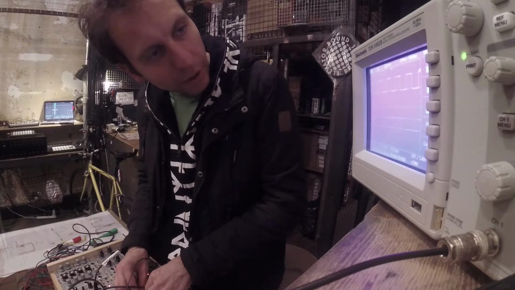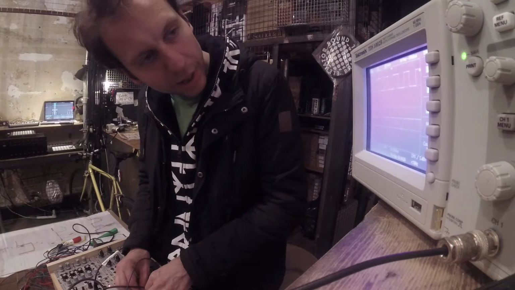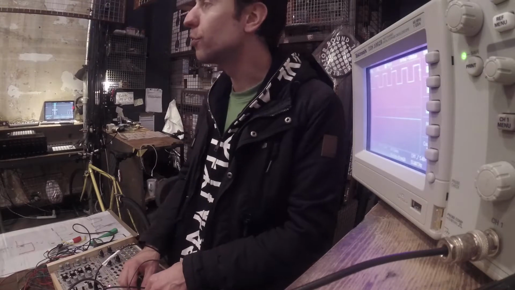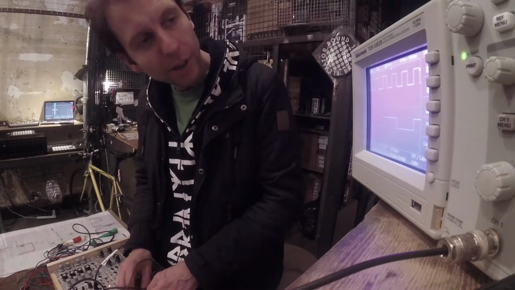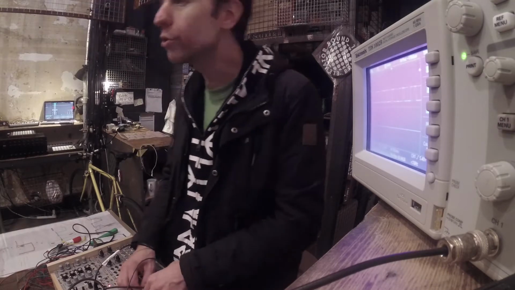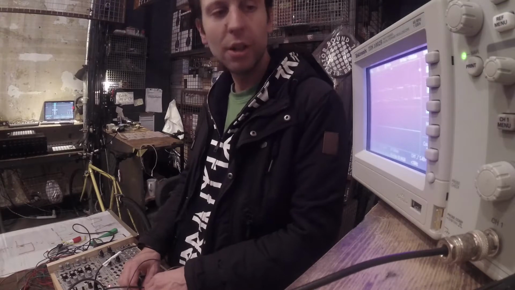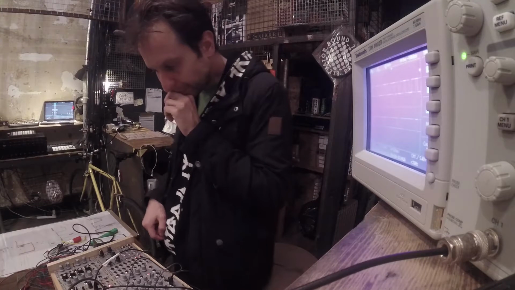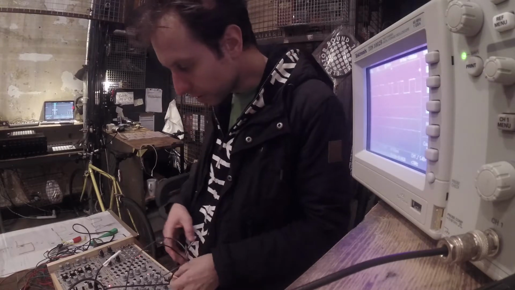Now I'm increasing the DC offset, and you see now I'm above the 0 line and it stopped triggering. The same thing holds if I decrease the DC offset fully, then also it stopped triggering. So we can conclude that this frequency divider actually triggers at 0 volts.